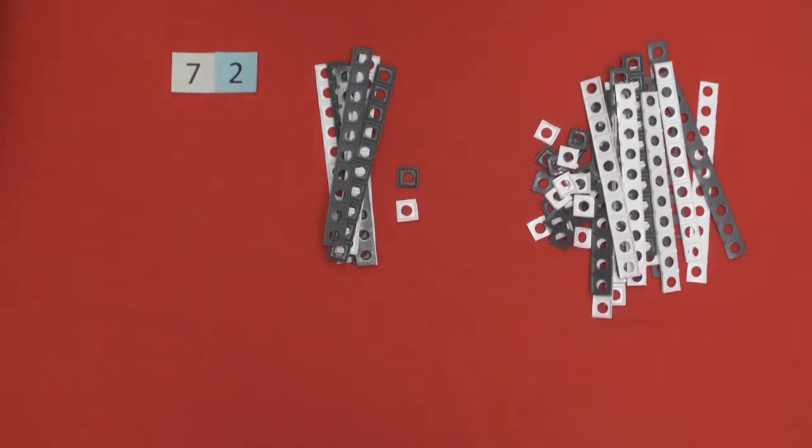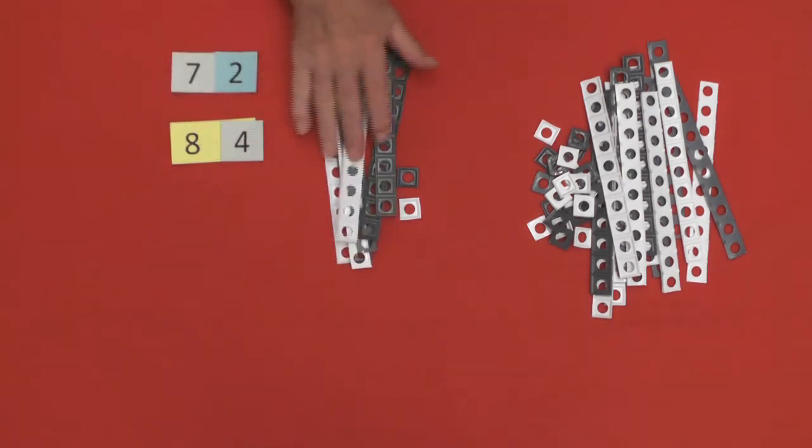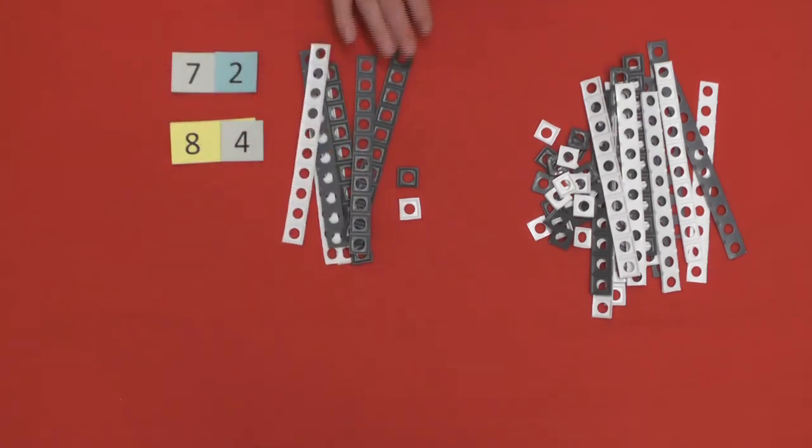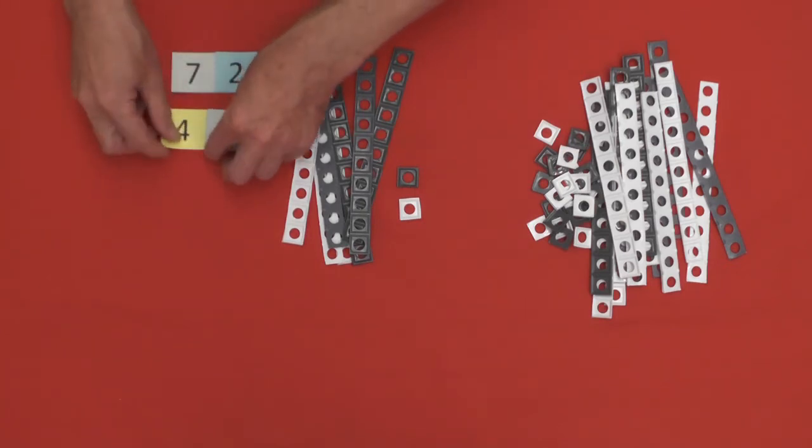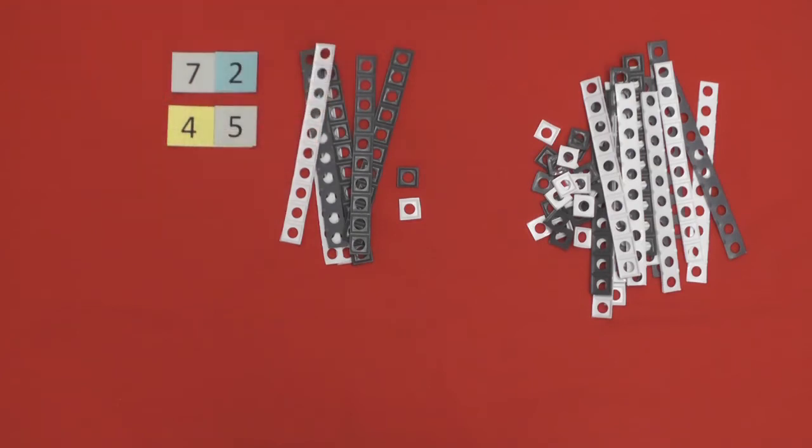And then I throw the dice a second time. And maybe it comes to 84. Well, 72 take away 84 is clearly not possible. There are not enough there. So I throw the dice again and maybe I come up with 45. 72 take away 45. First of all, take away 5.